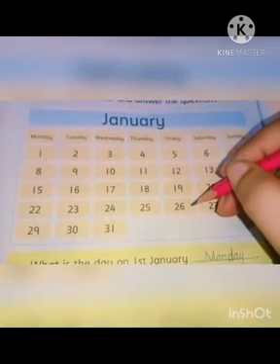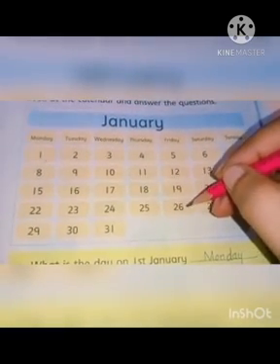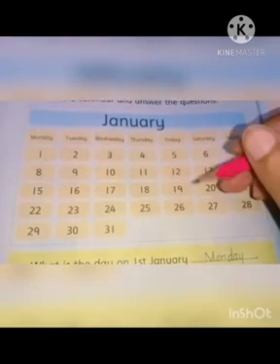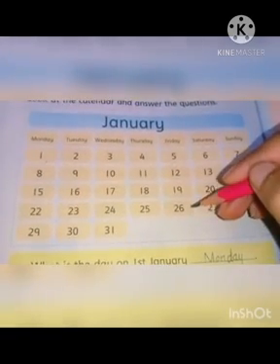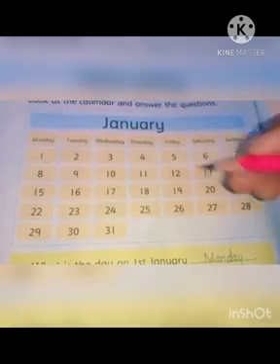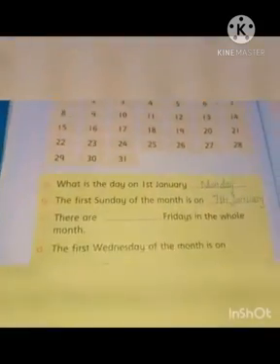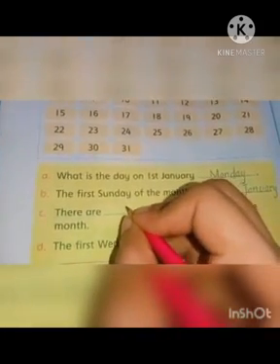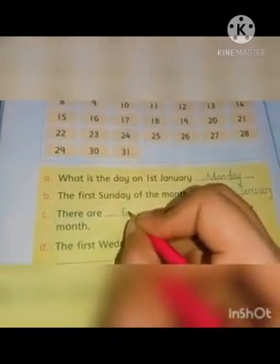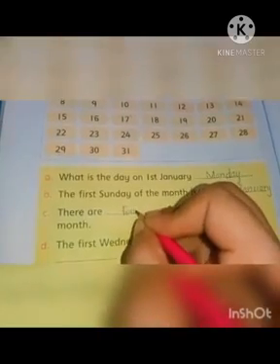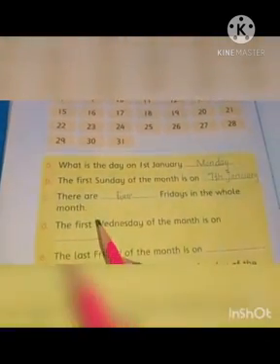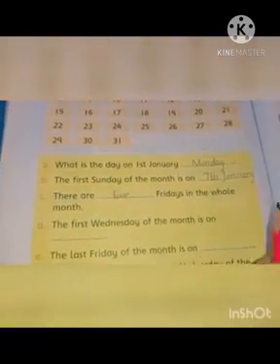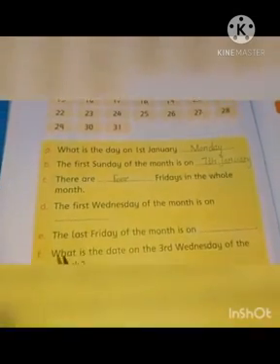And the fourth one is on 26th January. 1, 2, 3, 4. There are 4 Fridays in the whole month. So we are going to write 4 over here. F-O-U-R. Go for the next one.